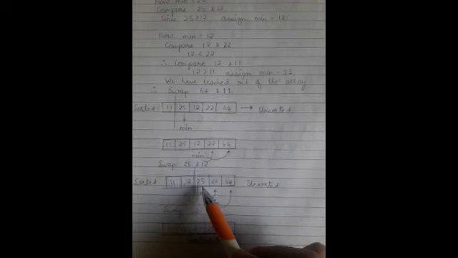Next, in the third pass, assign value 25 to minimum. Compare 25 and 22. 22 is less than 25, so assign the value 22 to min. Next, compare this min value 22 with 64. 64 is greater than 22 and we have reached the end of the list. So 22 is the least value present here.